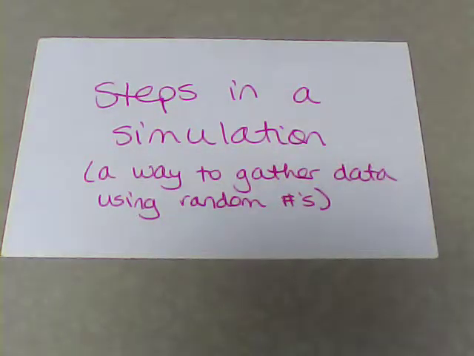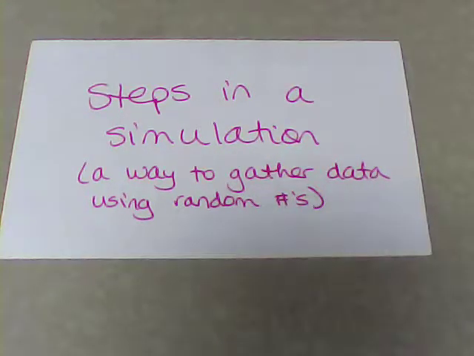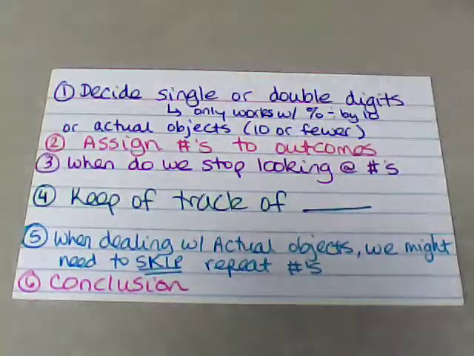This is the second part of chapter 11. We're now going to do a simulation where we're not given percentages, but we're modeling a situation that has actual objects instead. So we're still doing the same steps as we did yesterday. We're going to decide single or double digit, assigning numbers to outcomes, when do we stop looking at numbers, what we should be keeping track of. Maybe today, because we are dealing with actual objects, we might need to skip some numbers, and then we finally need a conclusion. So here is today's question.